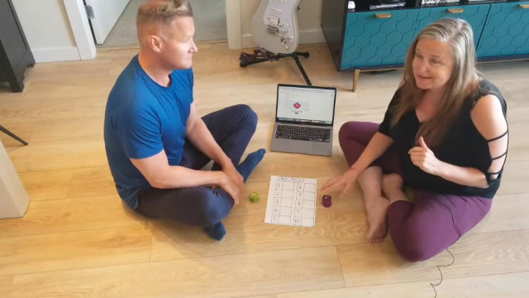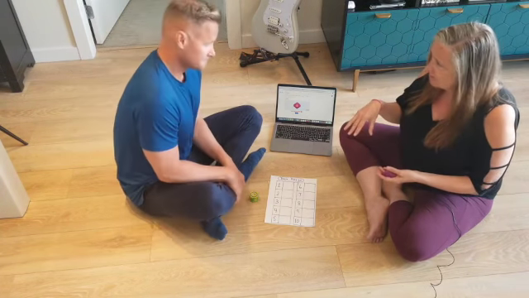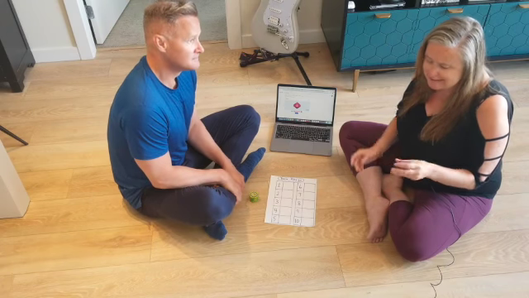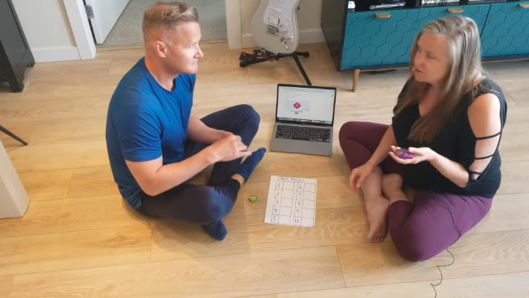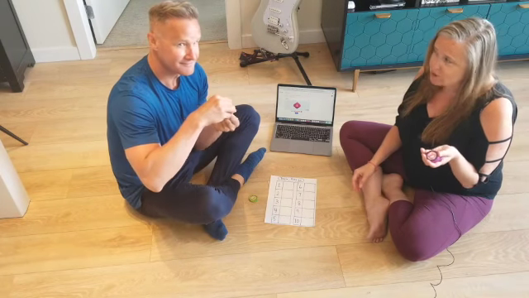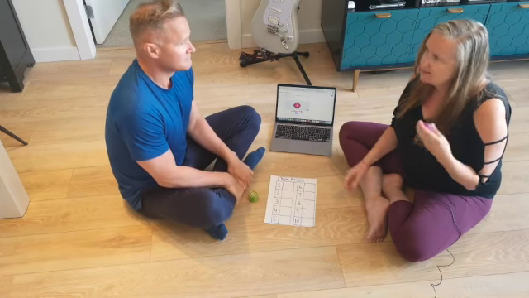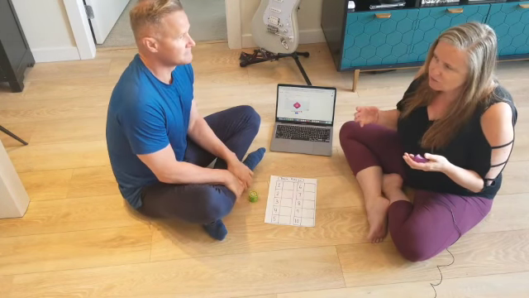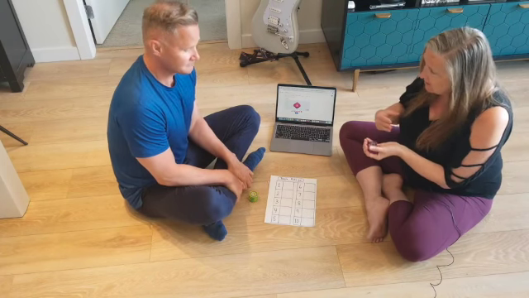You also need chips. Now at school, we use stackers that you stack on top of each other, but at home, you just need 10 of something that are different colors. So we happen to have poker chips at home. You might have coins, like pennies and nickels, anything that you can stack and that are two different colors you can use.